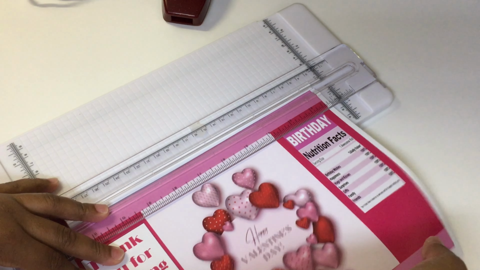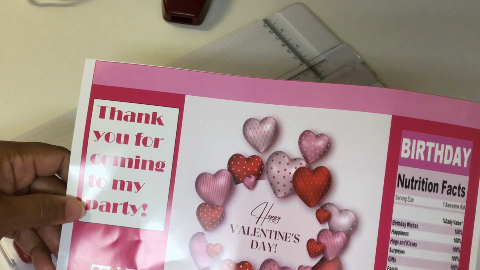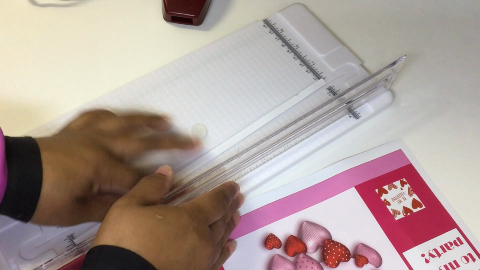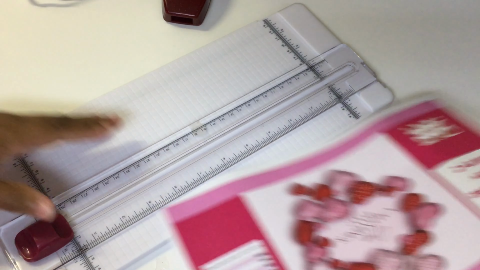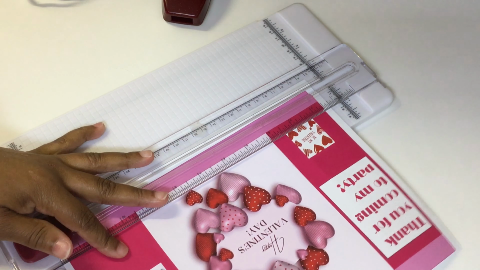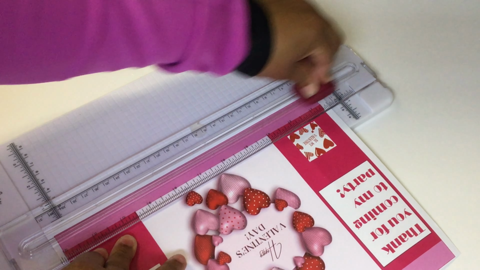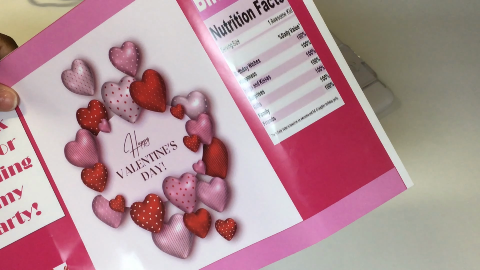Again, I am just cutting the white part, the extra paper. Now I am cutting one side.